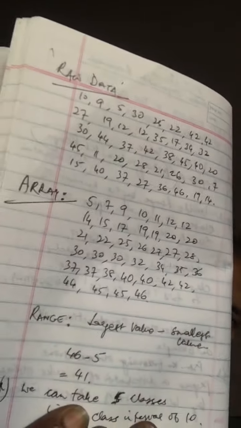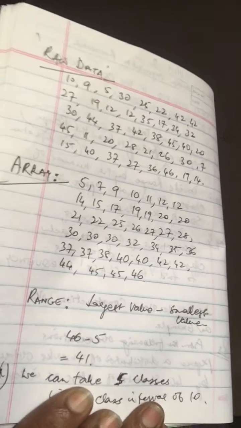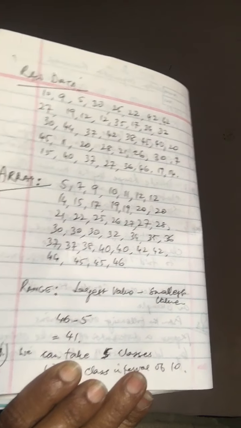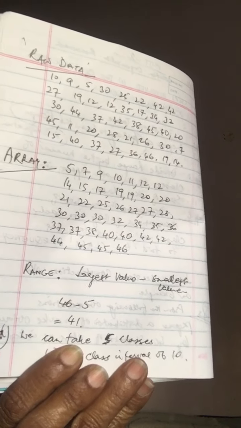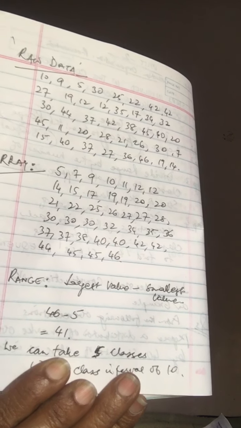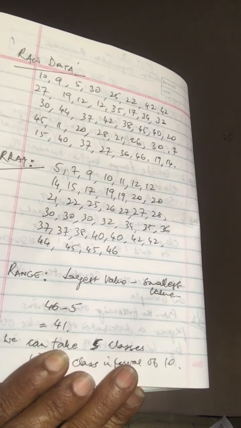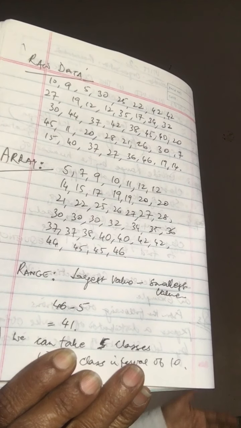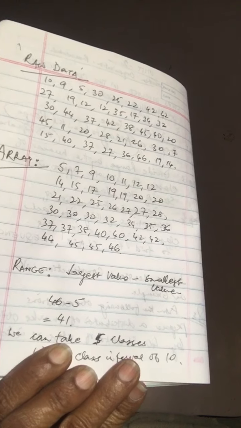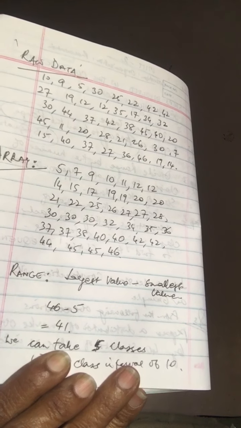So they've given us the raw data, all in a haphazard manner, which I'm not going to read out. You can either take a screenshot and see for yourself what it is. After that, you've seen this raw data, which means some 10 comes and then 9, 5, 30, in between you have 14, and before that 19, etc.